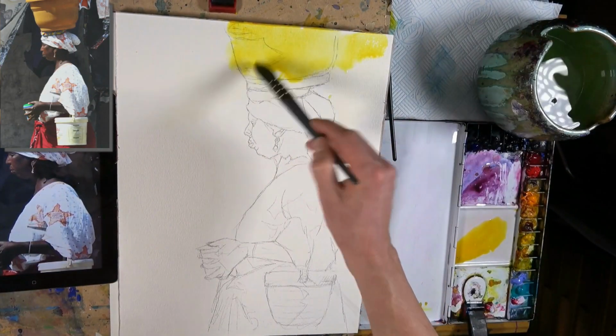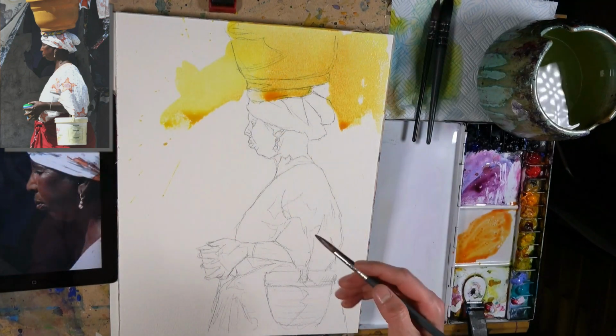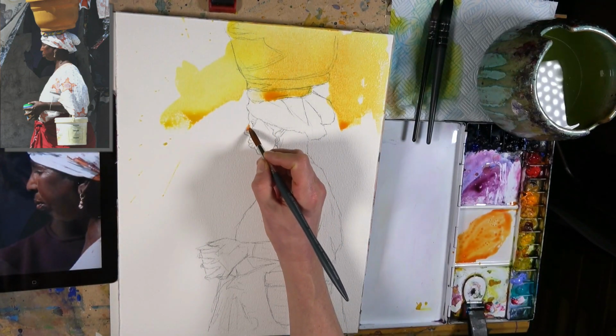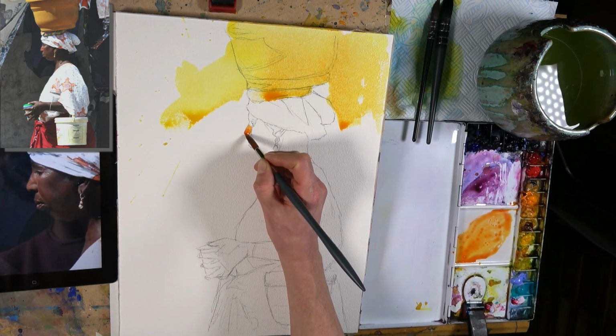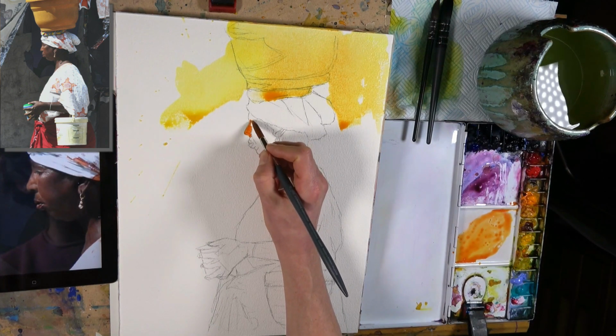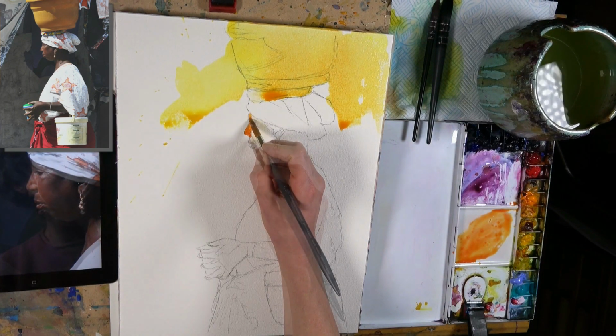Alright guys, so I start off with a nice simple wash, keeping it really light, loads of water. Almost can't go too wrong if you keep it nice and light. And then we can always deal with the shadows later. So already I'm breaking away and painting outside the lines, being a little bit more abstract and free, away from the focal point of the face.